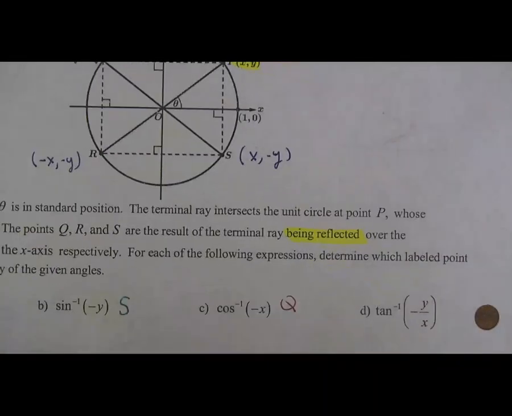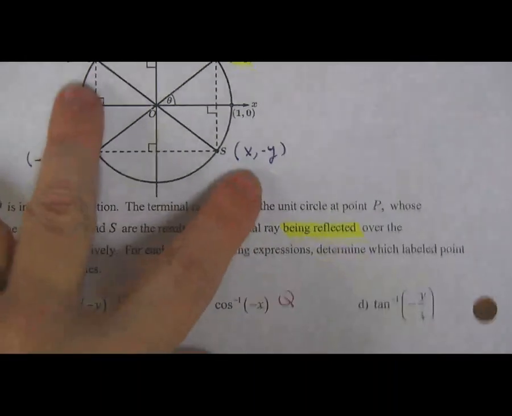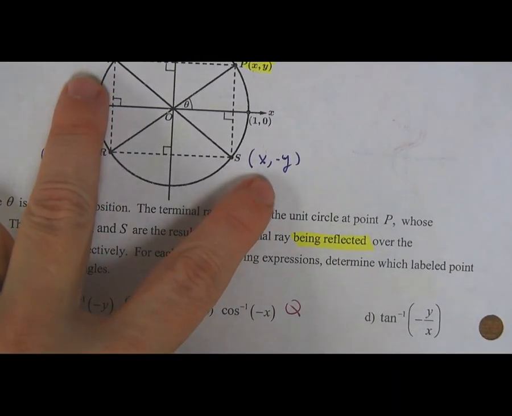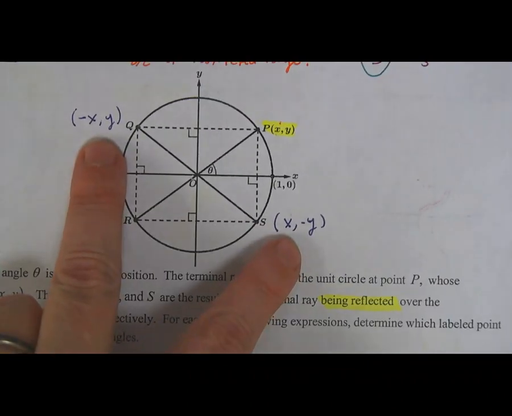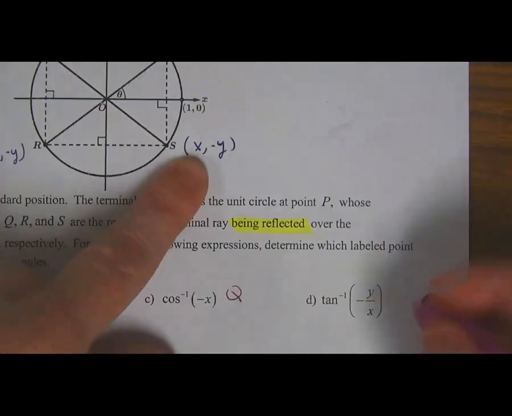Let's think about this last one. Where would tangent end up being negative y over x? Q and S would give me a negative, because a negative divided by a positive or a positive divided by a negative. But arc tangent is limited to quadrants 1 and 4, so it's going to have to be point S.